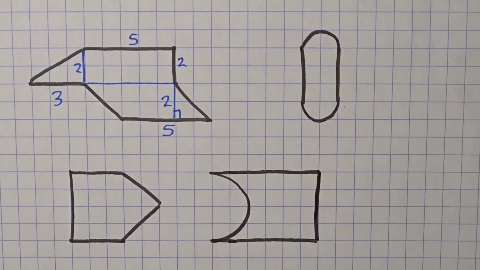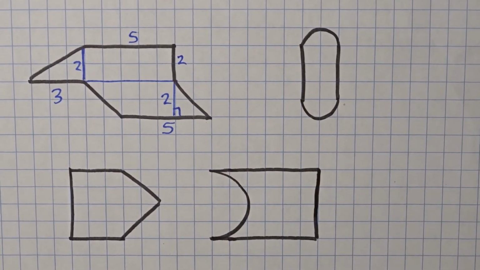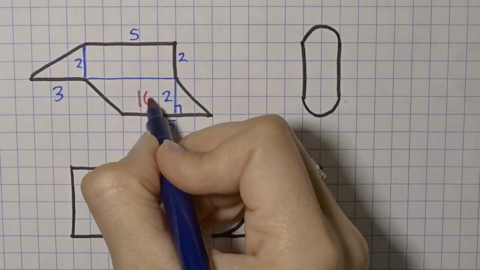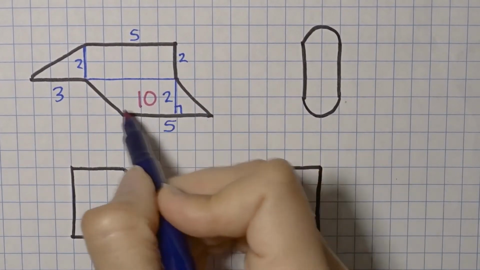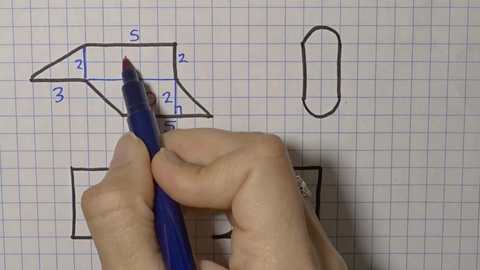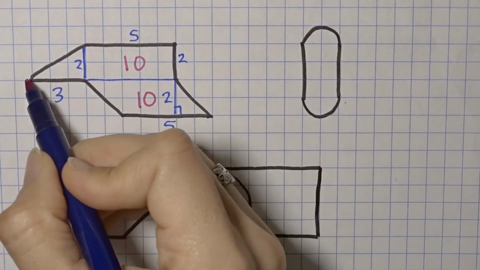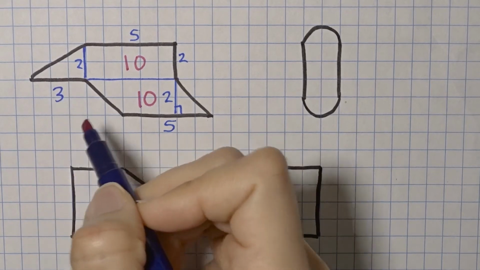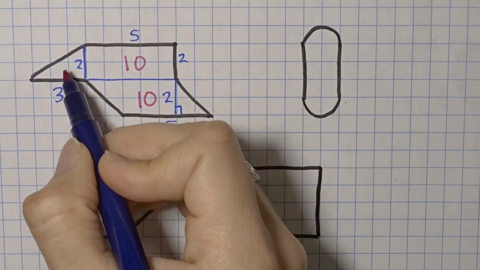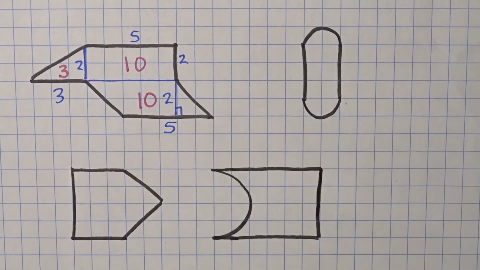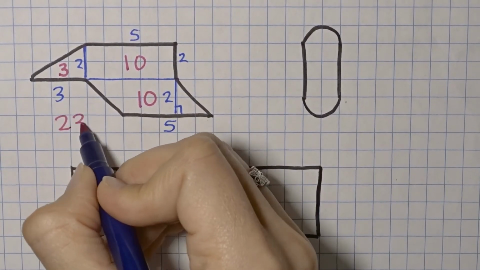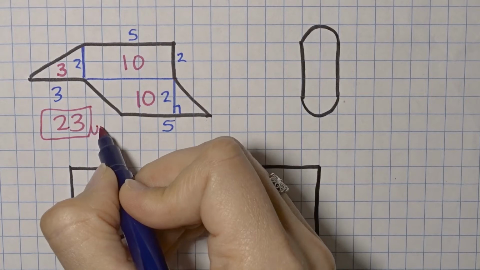So I'm going to go ahead and write in the areas. 5 times 2, I know this is 10 for this region. And then this is also 10 for this region. And then 3 times 2 I know is 6, but since it's a triangle, the formula is to divide it by 2. So that's going to be an area of 3. So this entire figure has an area of 23 units squared.